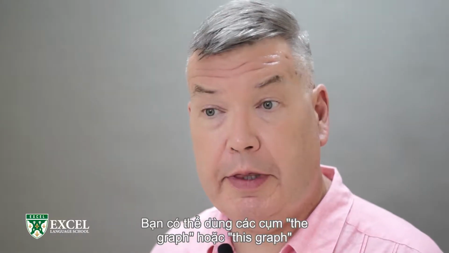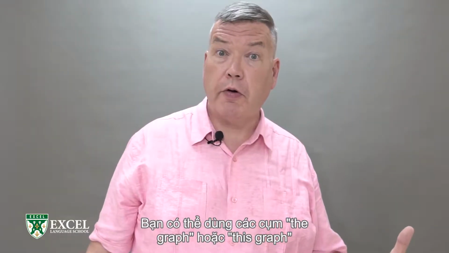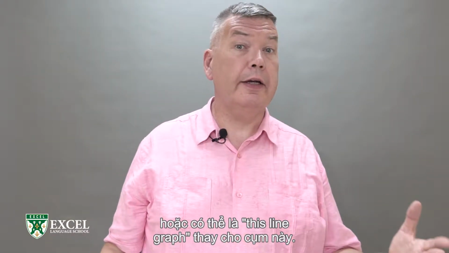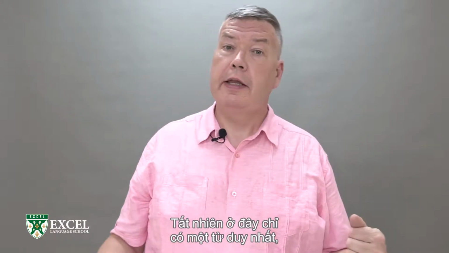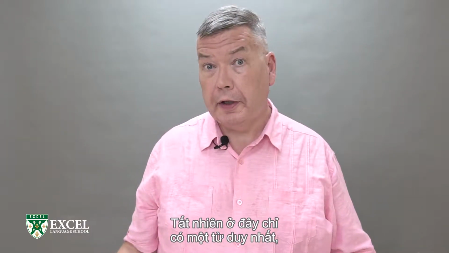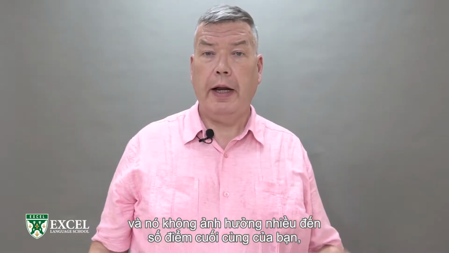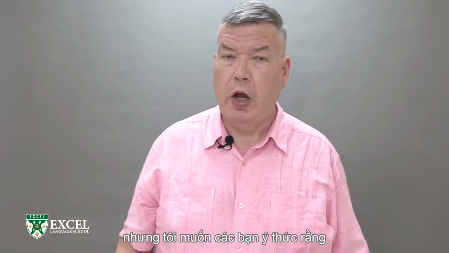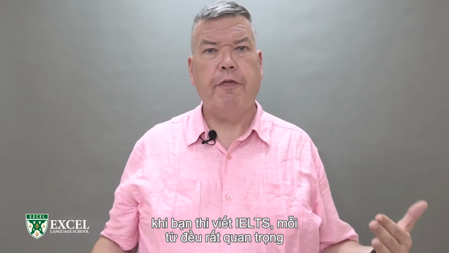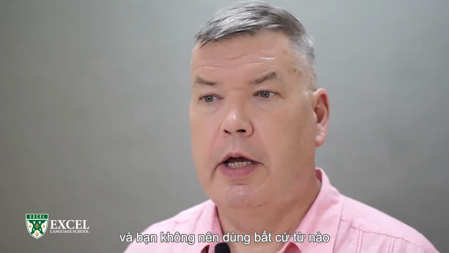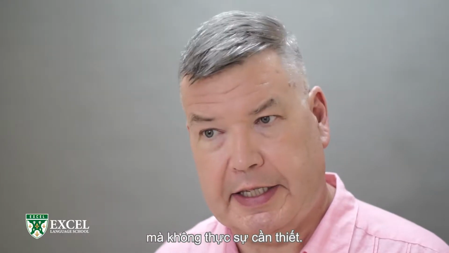You can say the same thing if you just say the graph or this graph or perhaps this line graph. Of course, that is only 1 word. It's not very important for your final score, but I want students to be aware that when you are writing, every word is important, and you shouldn't use any words that are not really necessary.